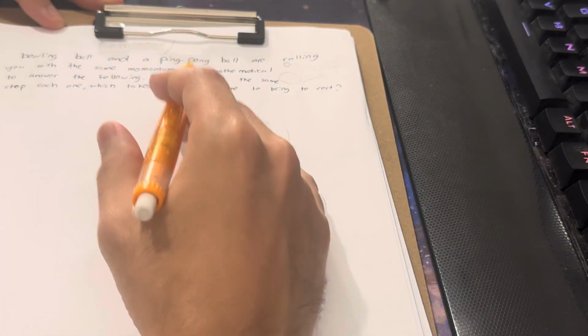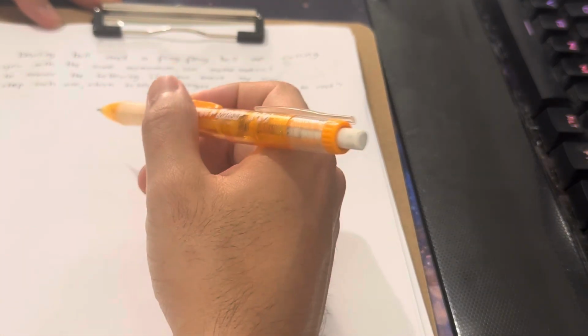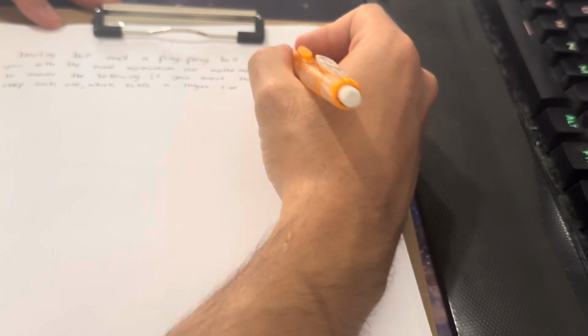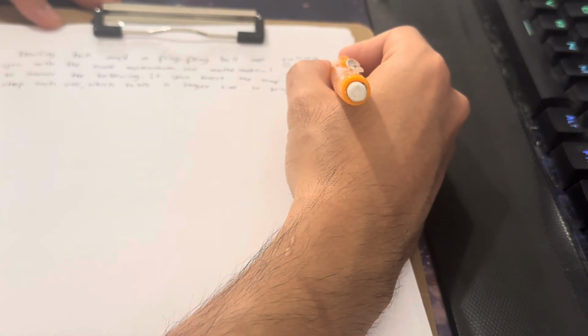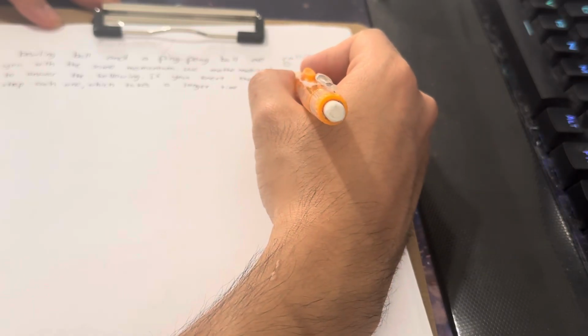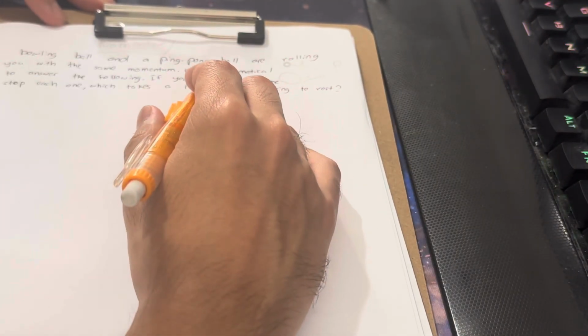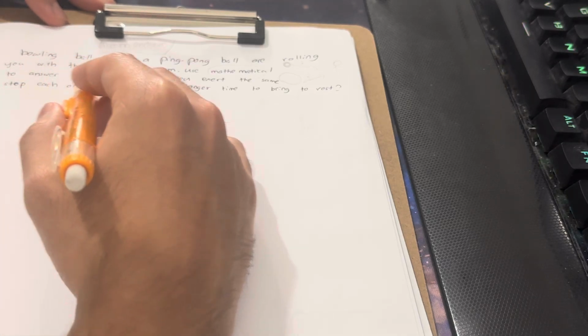A bowling ball and a ping-pong ball are rolling toward you with the same magnitude of momentum. So this is a bowling ball and this is a ping-pong ball, rolling toward you. This is you. If this one has momentum 3, this one has the same momentum of 3. Use mathematical analysis to answer the following.